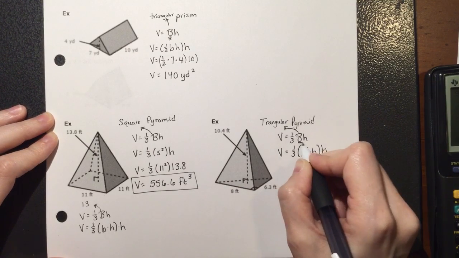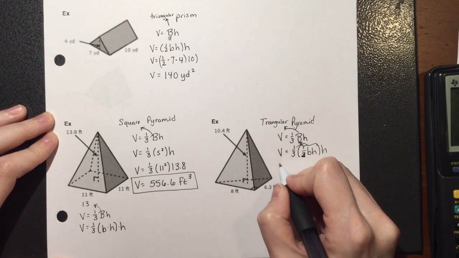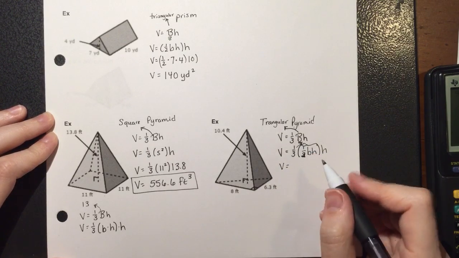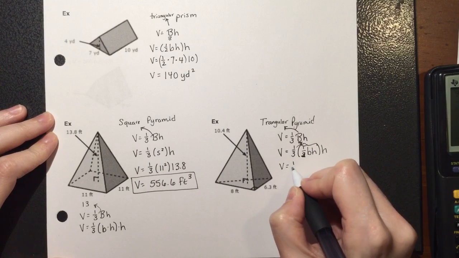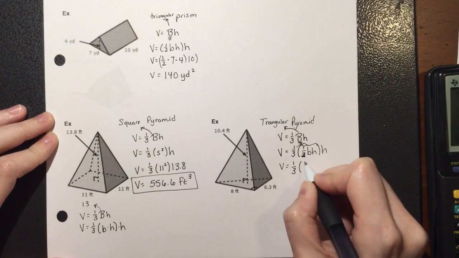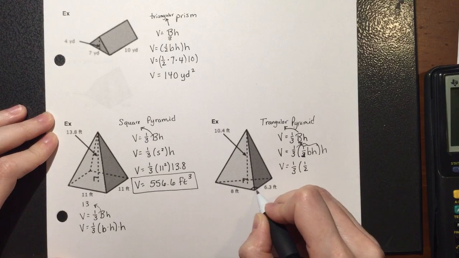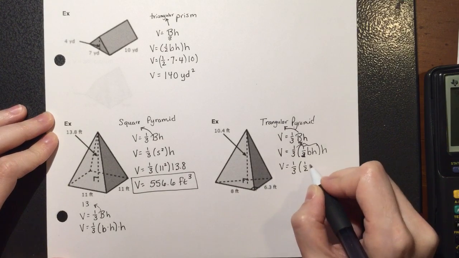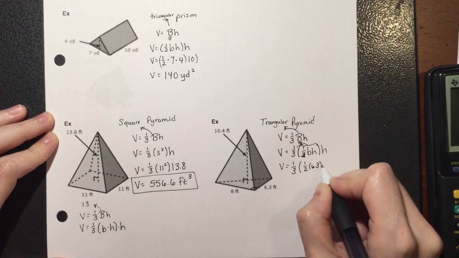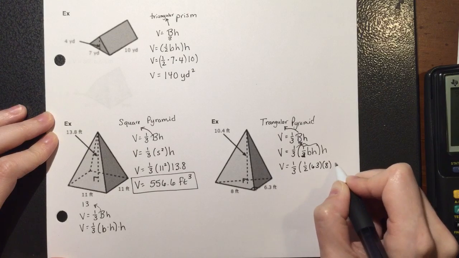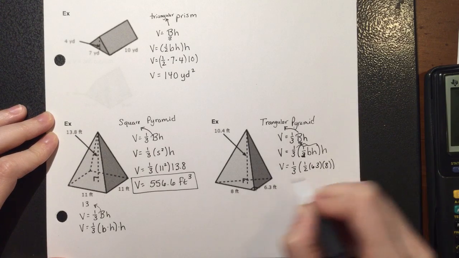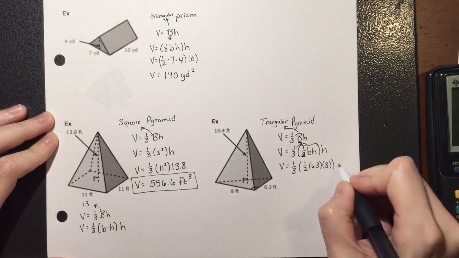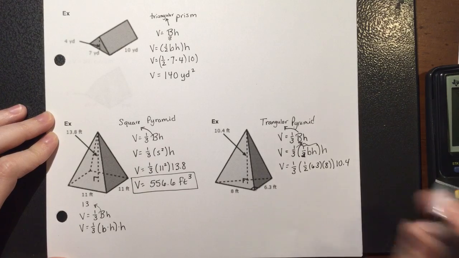So this whole value right there in the parentheses, we substituted in for the base of the shape. So we're doing 1/3 times 1/2, and the base for our triangle is going to be 6.3 times 8 times the height for the whole pyramid is going to be 10.4.